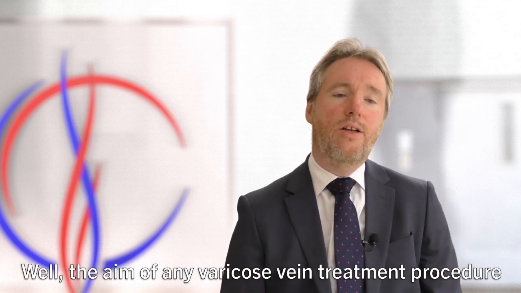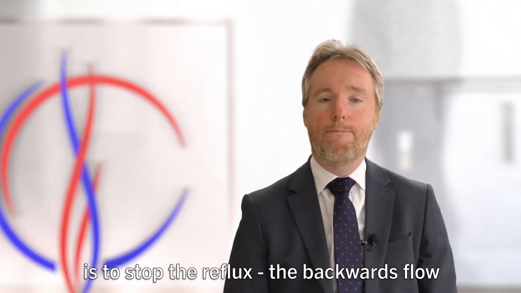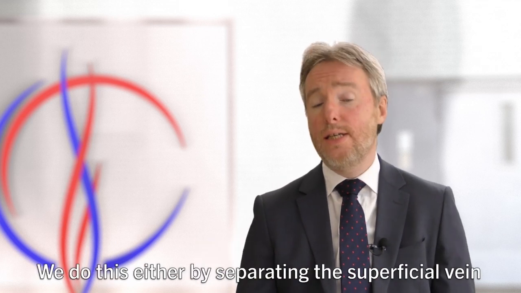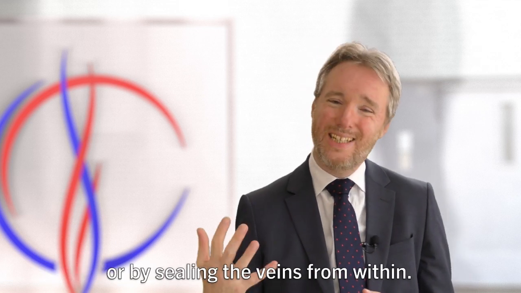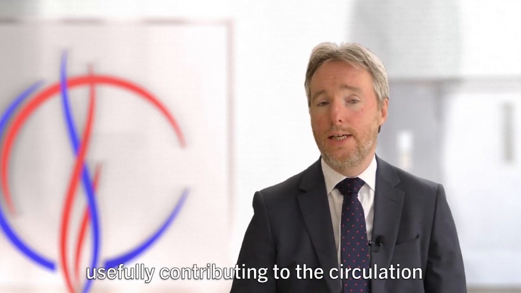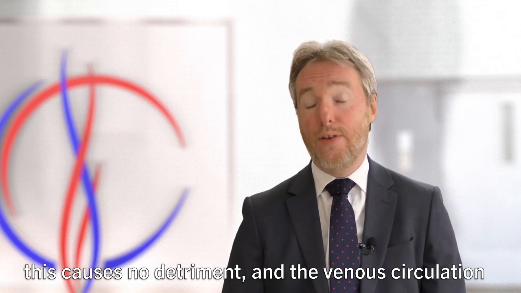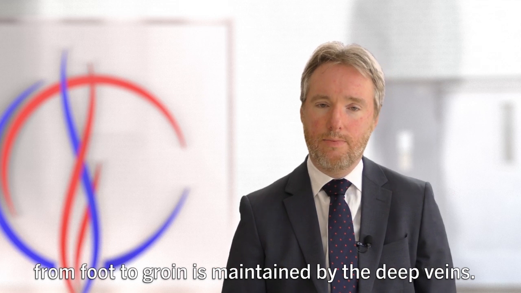Well, the aim of any varicose vein treatment procedure is to stop the reflux, the backwards flow, in the affected veins. And we do this either by separating the superficial vein from the deep vein and removing it, or by sealing the veins from within. Because the varicose veins are no longer usefully contributing to the circulation, this causes no detriment, and the venous circulation from foot to groin is maintained by the deep veins.